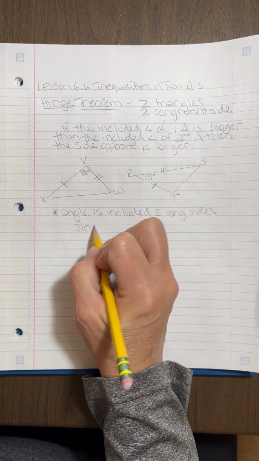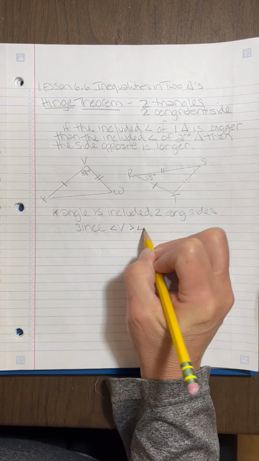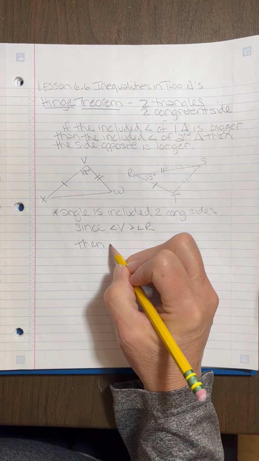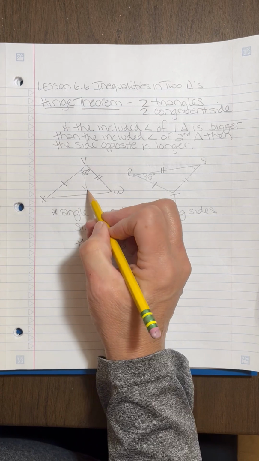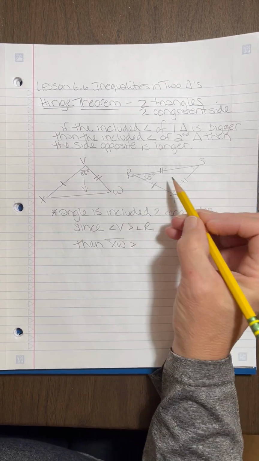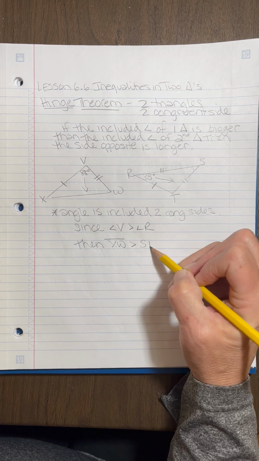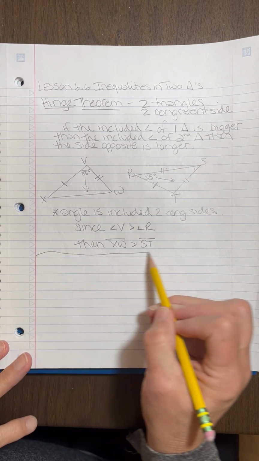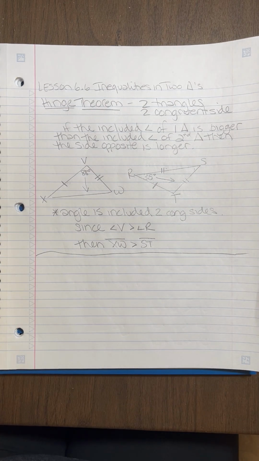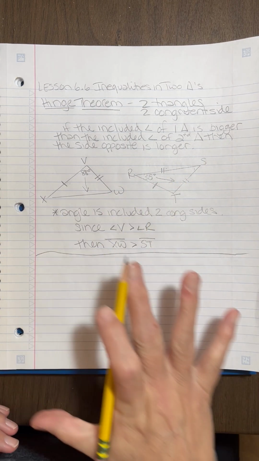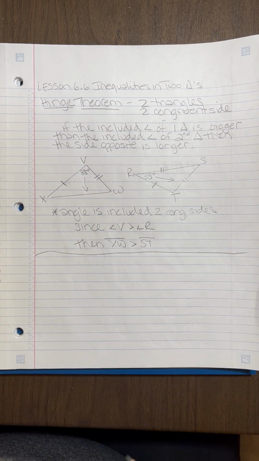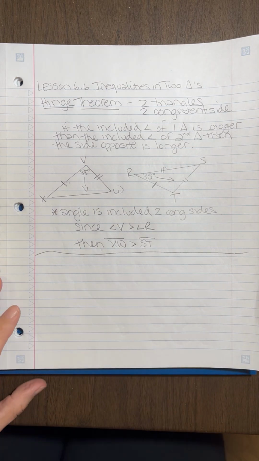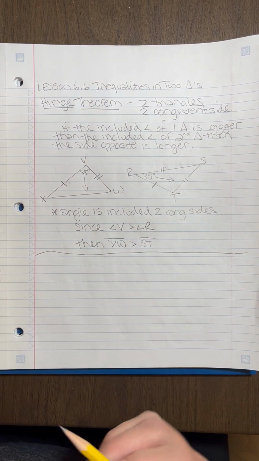And since angle V is greater than angle R, then we can conclude that side XW, so across from that angle, has to be greater than ST, which is the side across from a 35 degree angle. Okay, so that's your hinge theorem. That's just saying if all those conditions are met, then you can conclude this.